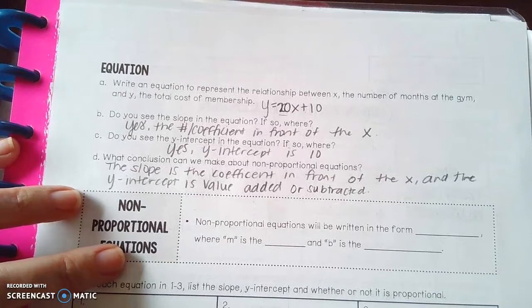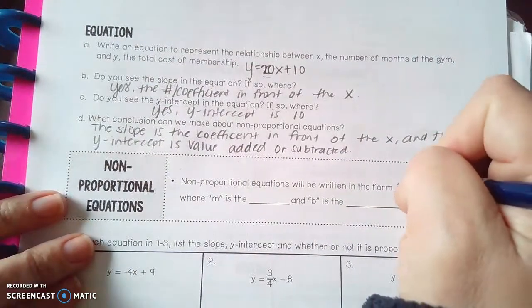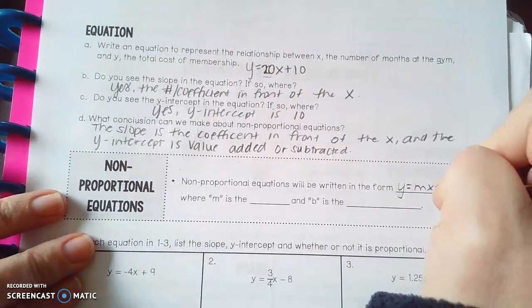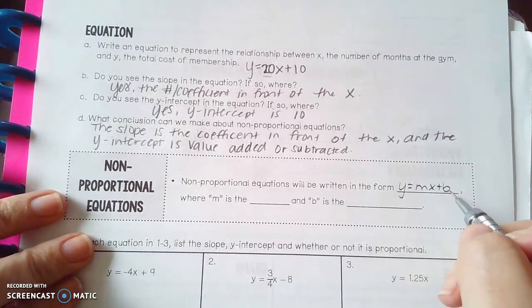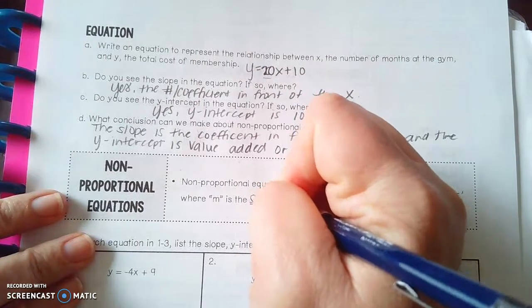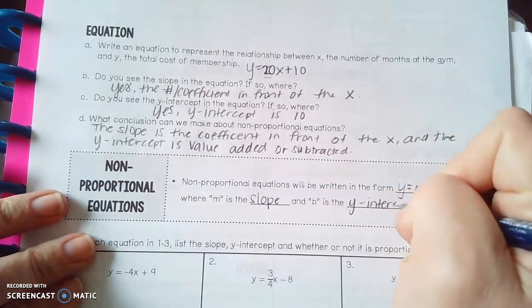All right, so non-proportional equations will be written in the form of, and this is what we call slope intercept form, y equals mx plus b, okay? B represents where it crosses the y-axis. So where m is the slope and b is the y-intercept.